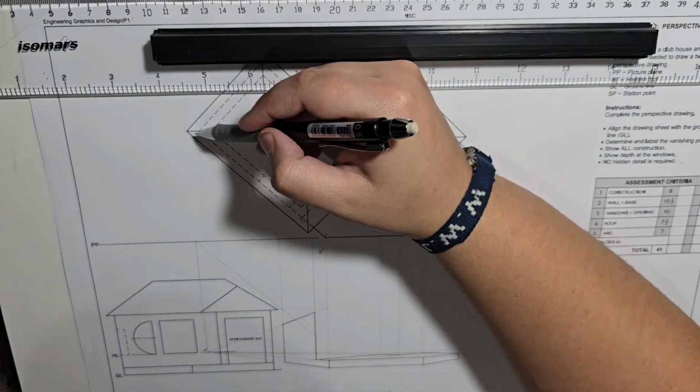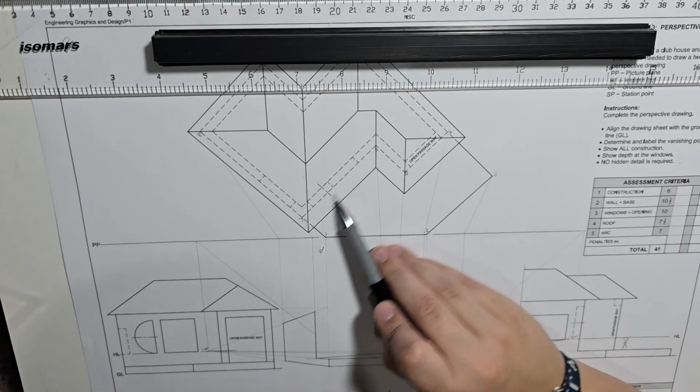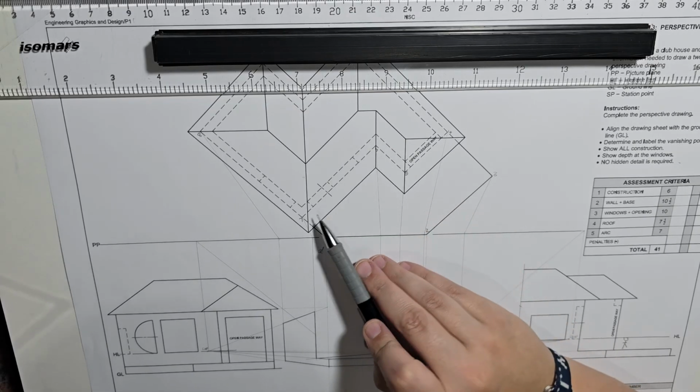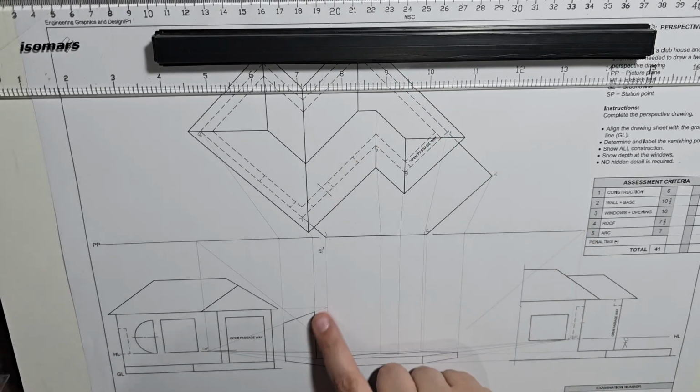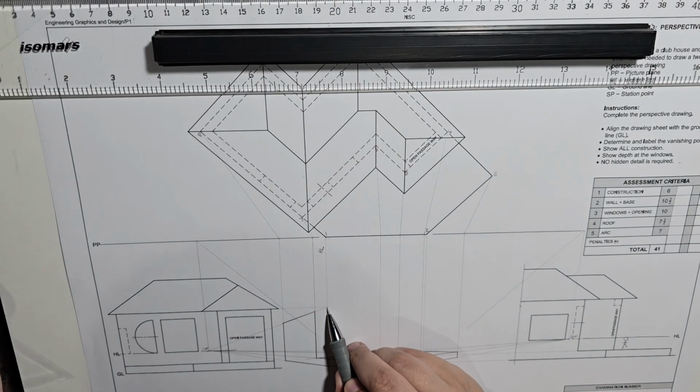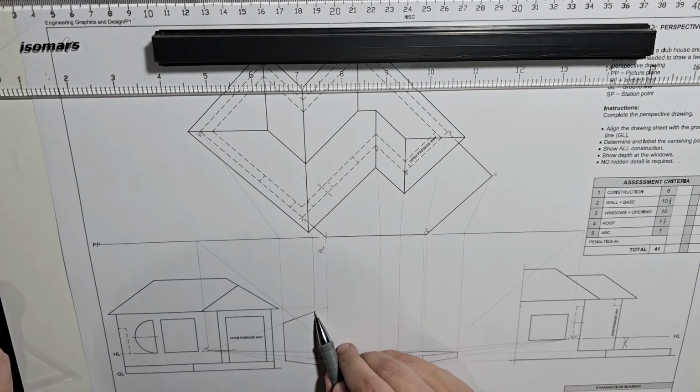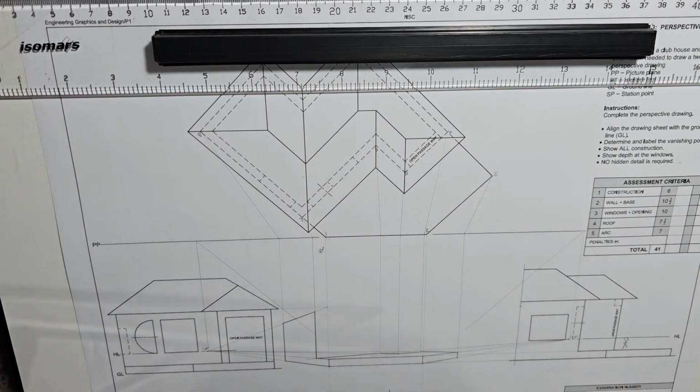There we go. So we got this wall. Then it moves back again to 6. So it's on the right side. So this wall, not the height that we got, the wall itself goes to our right vanishing point.